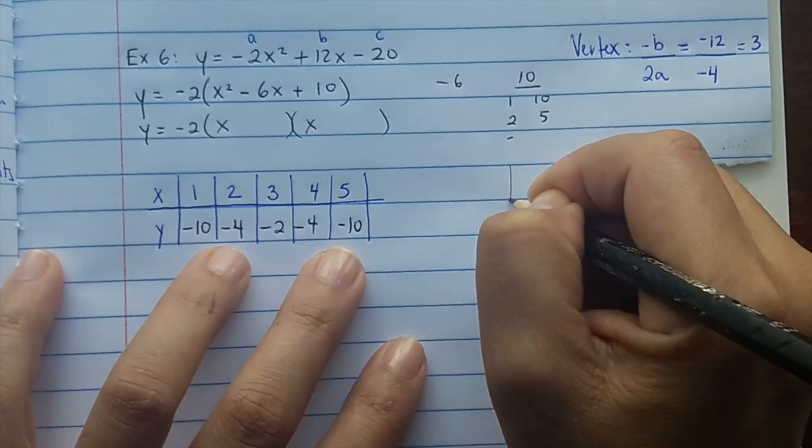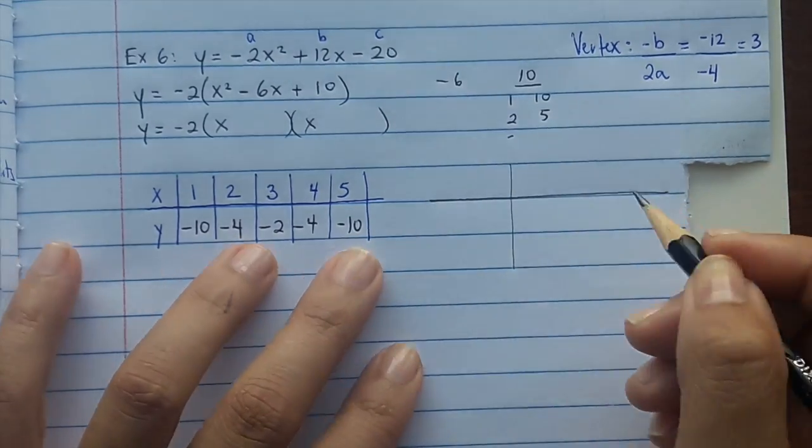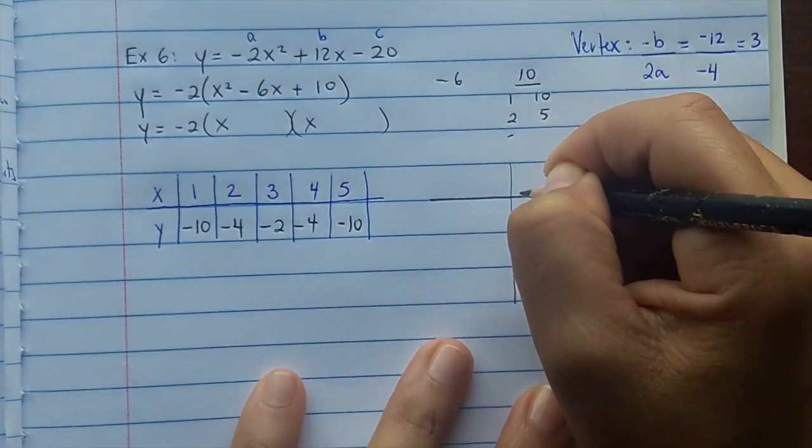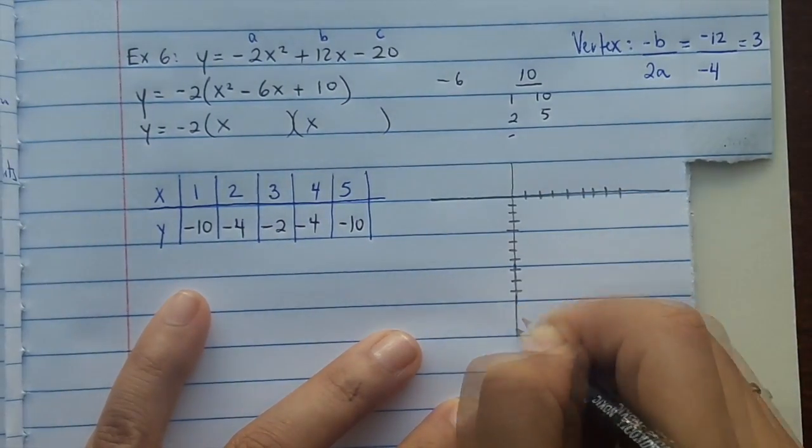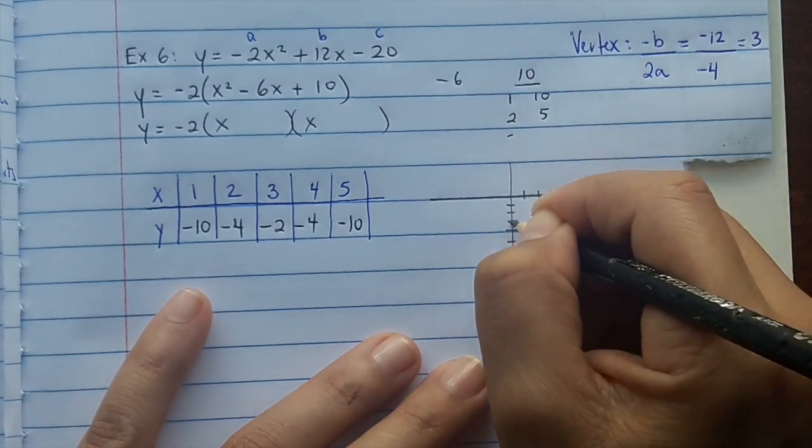So I'm just going to go ahead and plot this. I'm just going to quickly sketch a graph. I just need to know what it looks like so I can see what the domain and range is. So make the different points and then plot the point 1, negative 10.